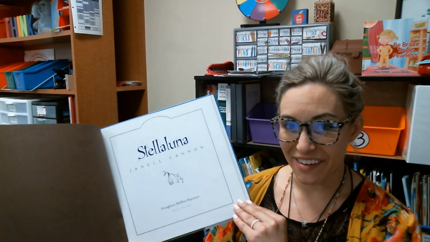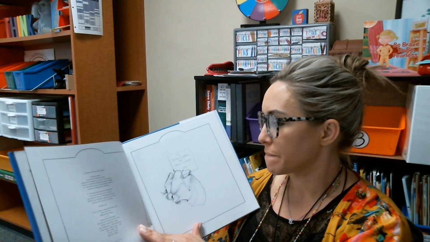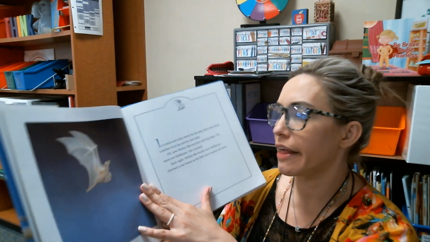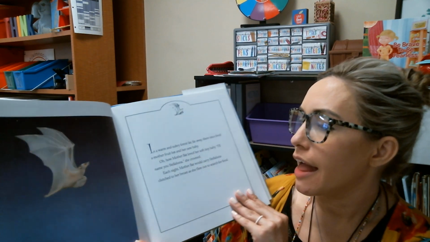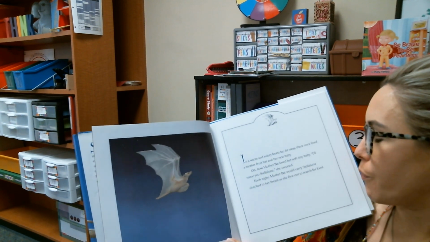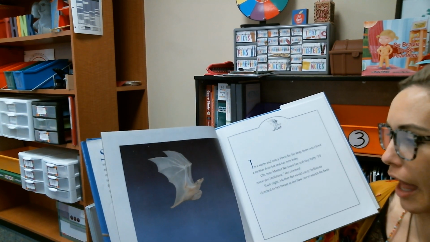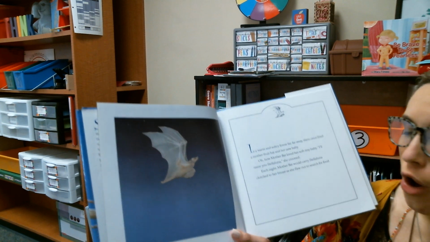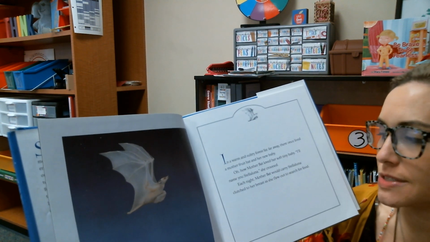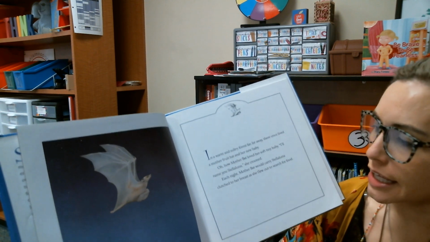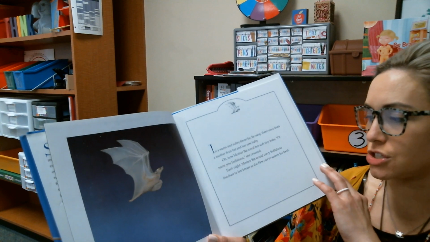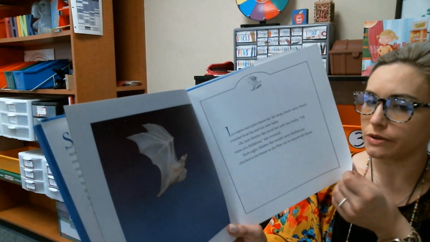Stellaluna by Janell Cannon. In a warm, sultry forest far, far away, there once lived a mother fruit bat and her new baby. Oh, how Mother Fruit Bat loved her soft, tiny baby. I'll name you Stellaluna, she crooned. Each night, Mother Bat would carry Stellaluna clutched to her breast as she flew out in search for food.